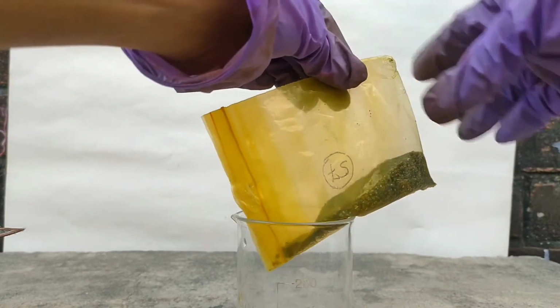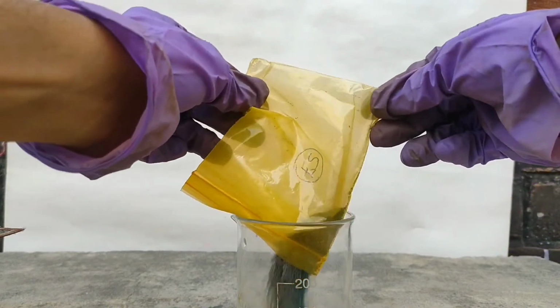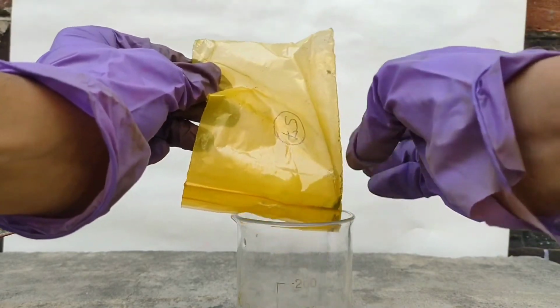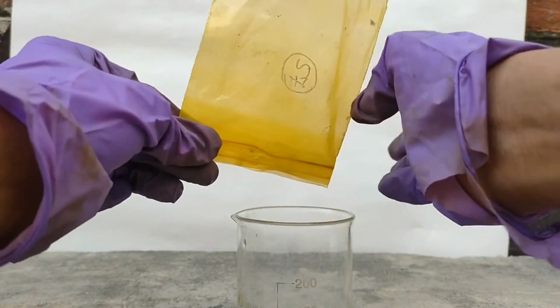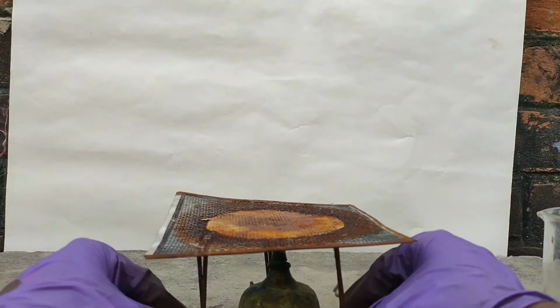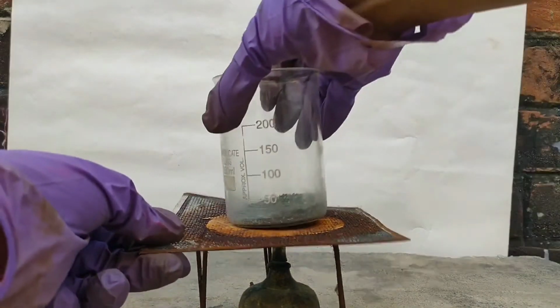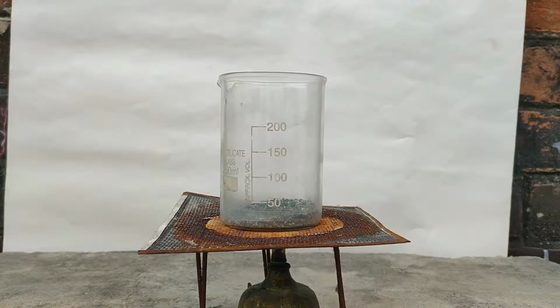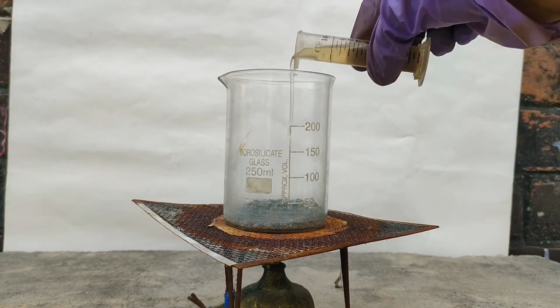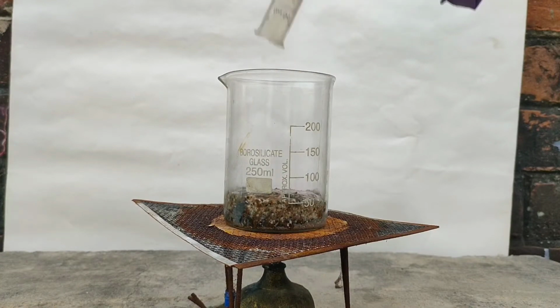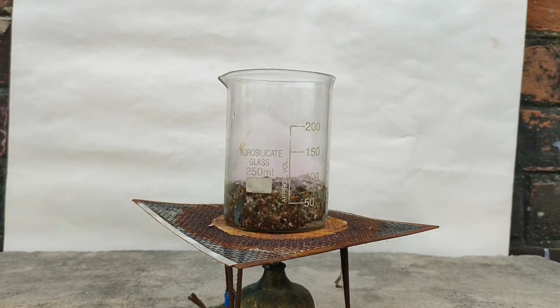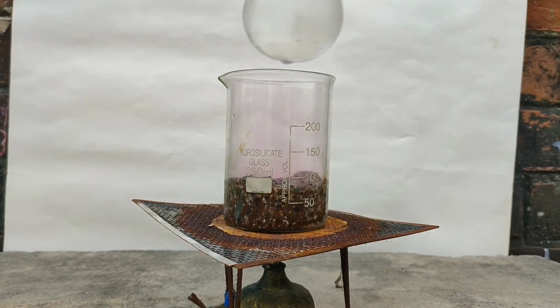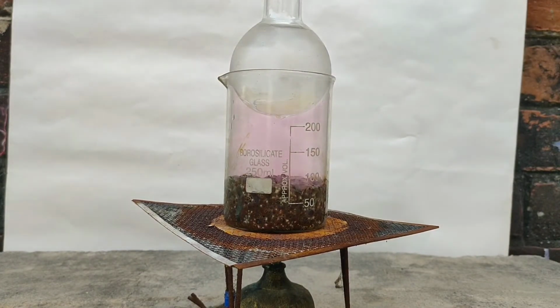Over here, I'm using a 250 ml beaker. I placed the beaker on a tripod stand. The flame was off. To this, I added 10 milliliters of concentrated sulfuric acid. As I added the sulfuric acid, you can see some violet vapors of iodine are evolved.